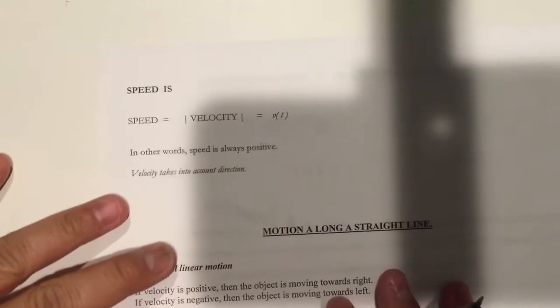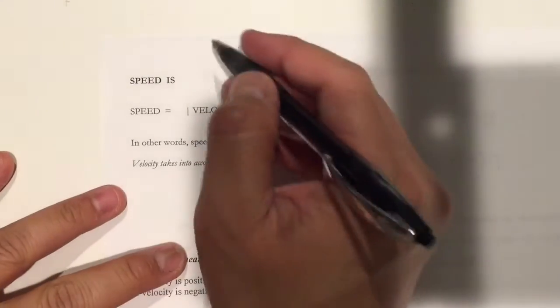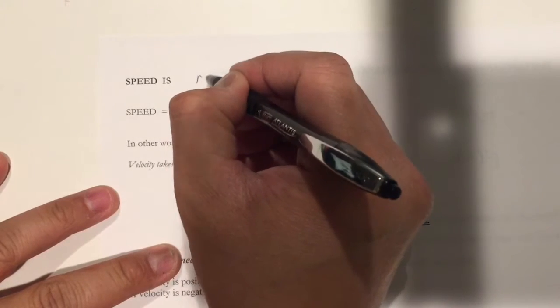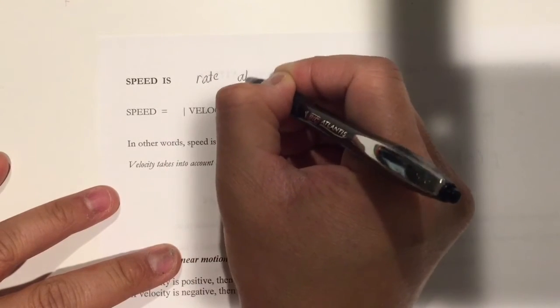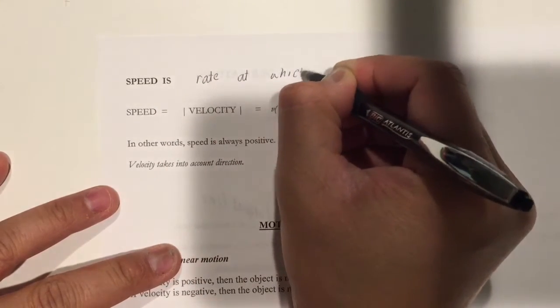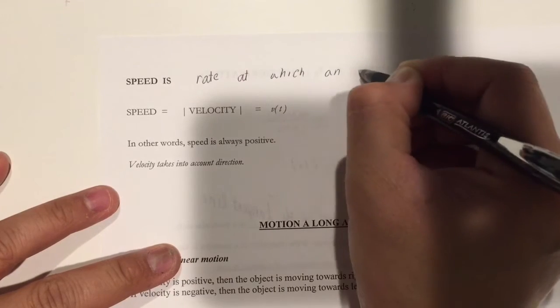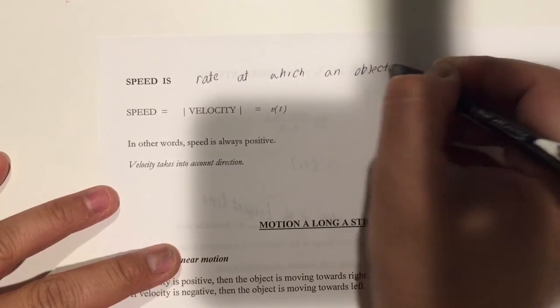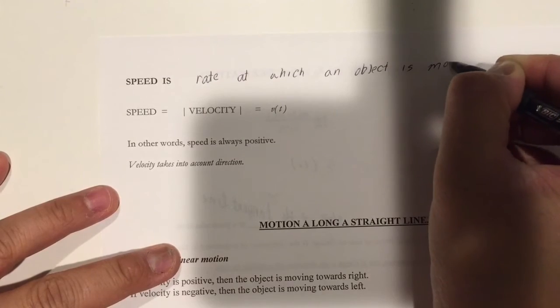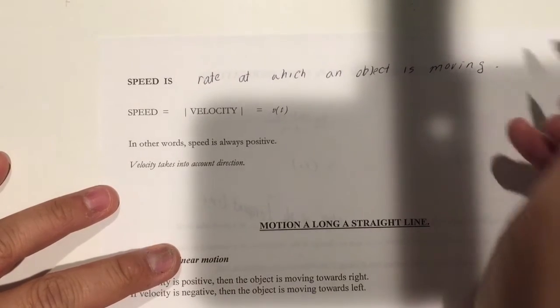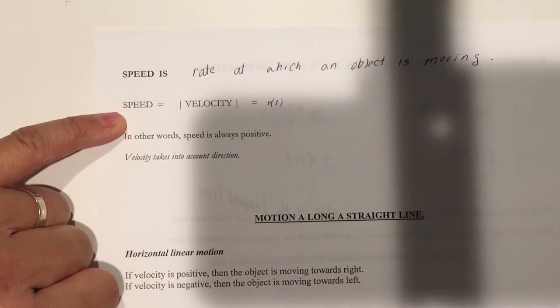Speed is defined to be the rate at which an object is moving. Okay. Speed is very similar to velocity.